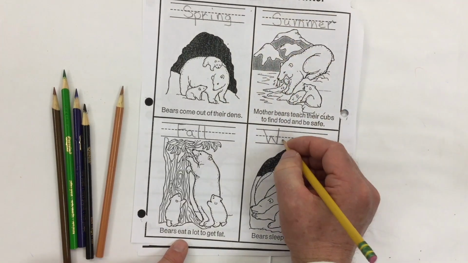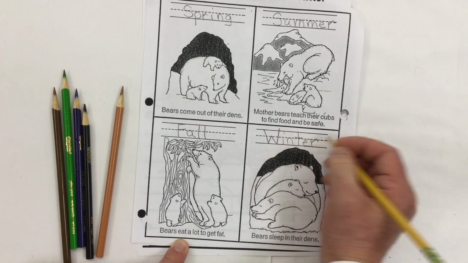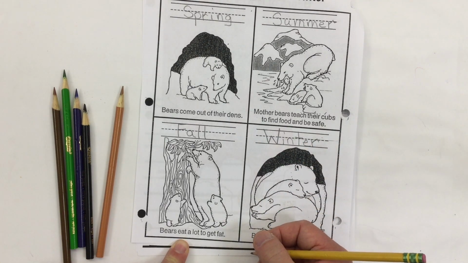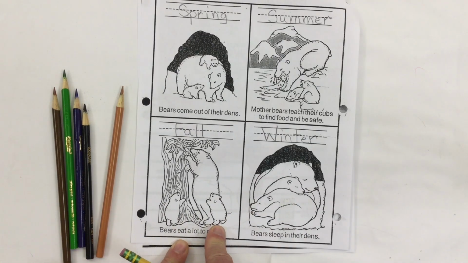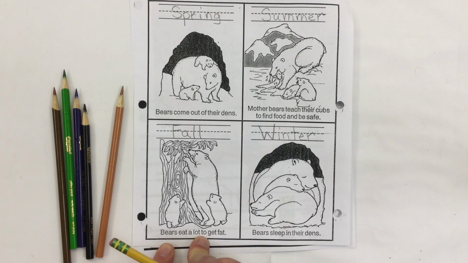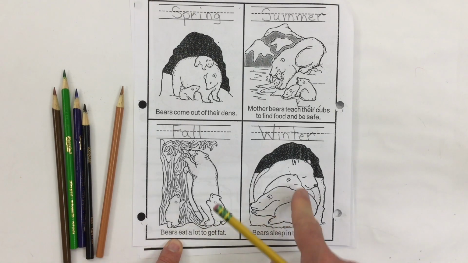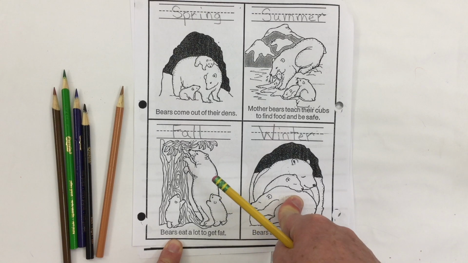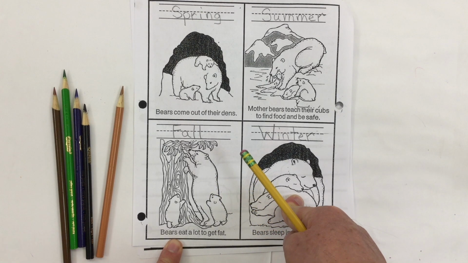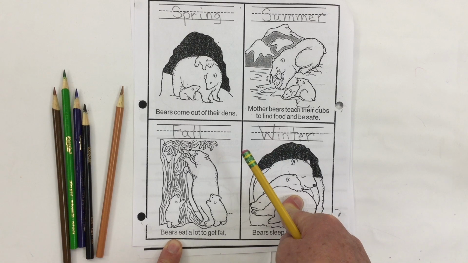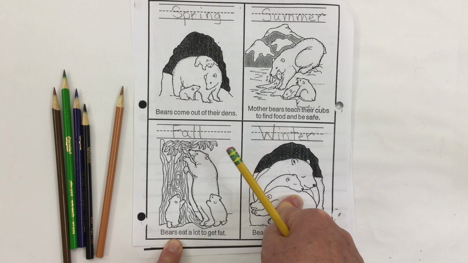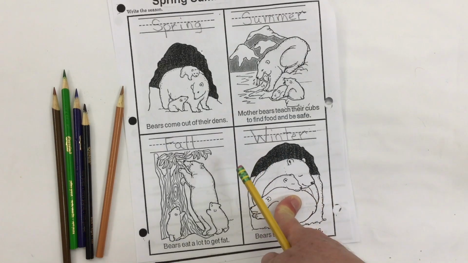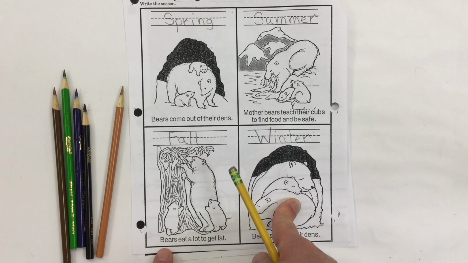I can copy it. Winter. So now I know what the bears do all year long. Right now, this time of season, it's fall. Bears are eating a lot to get fat because they hibernate in the winter, which means they're not hunting. There's no food for them. Salmon aren't in the rivers anymore. Bugs are hibernating themselves. There's no bugs. None of the trees have berries on them or apples on them, right? They can't eat much of anything. There's snow on the ground, so they sleep.